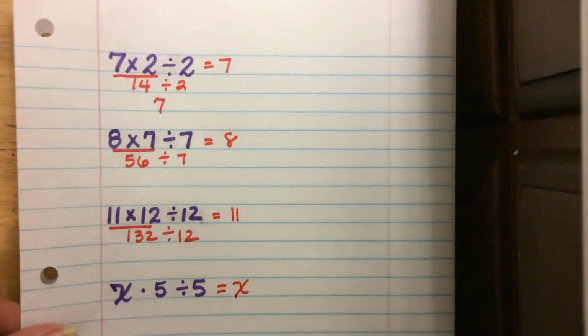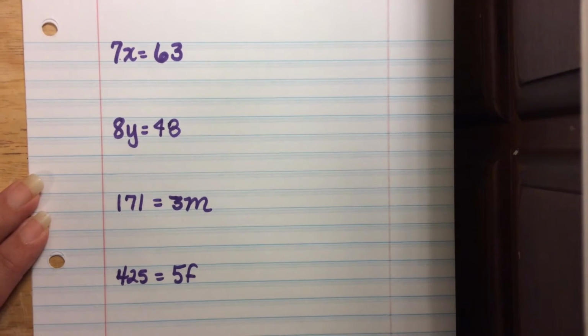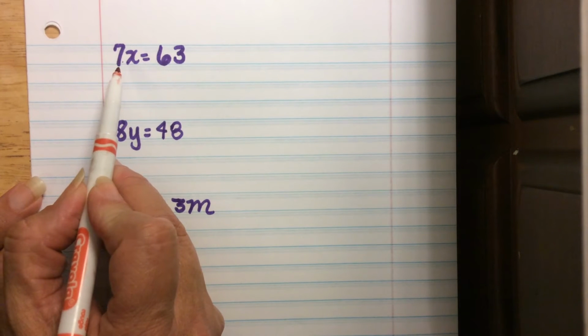So to solve equations that have a number multiplied by it, you're going to divide that number on both sides. Okay, so this is how your equation is going to look. Remember, if you have a number right beside a variable, it means you're multiplying. Now I'm going to show you an easy way to show that you're going to divide, and that is just by making that line up underneath.